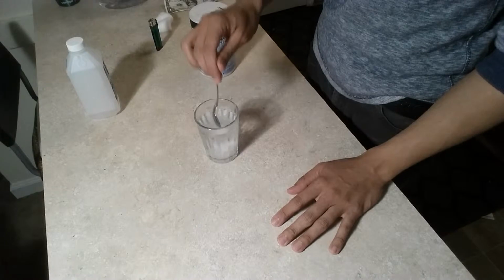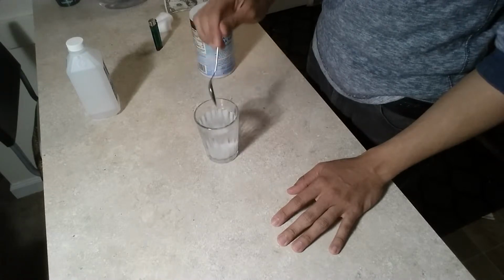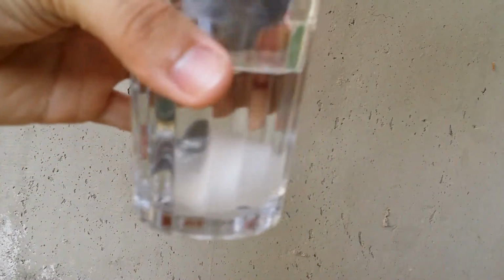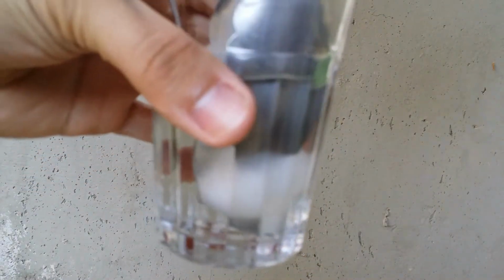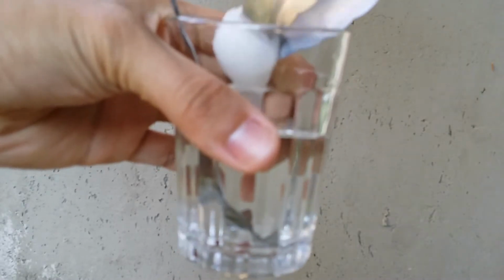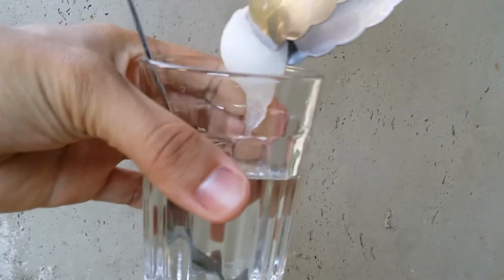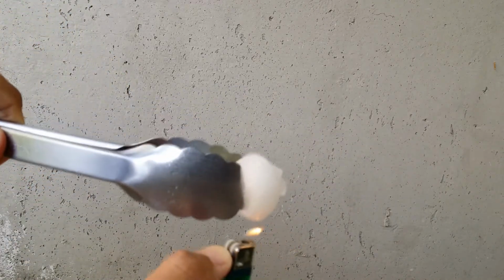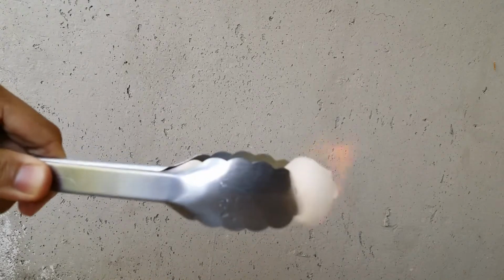To make sure that I didn't burn down my entire apartment to the floor, I made sure that I did this experiment outside. I took the soaked cotton ball out of the glass and I wrung it out so that no excess liquid would be dripping from the cotton ball. I then took my lighter and ignited the cotton ball. Let's see what happens.